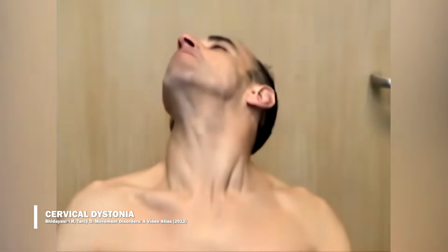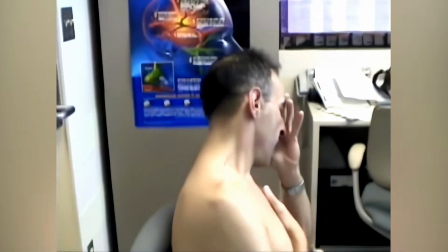Here is an example of a patient with one of the most common adult-onset dystonias, cervical dystonia. The neck muscles turn the head intermittently in an unintended direction. Notice how the movements are patterned. They involve the same body region and have a consistent directional quality. This patient's neck turns to the right and hyperextends. Now, tremor is also patterned, but unlike dystonia, it involves rhythmic oscillations. You might also say there's a twisting quality to these movements, which is not always the case.